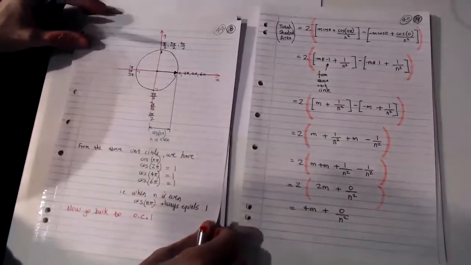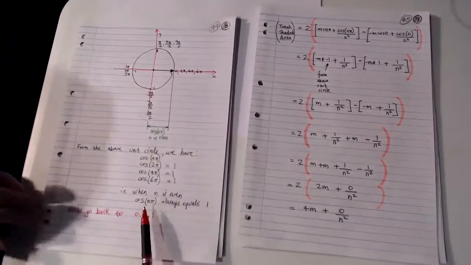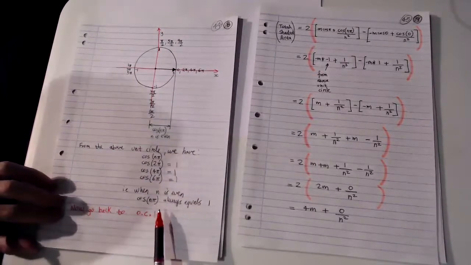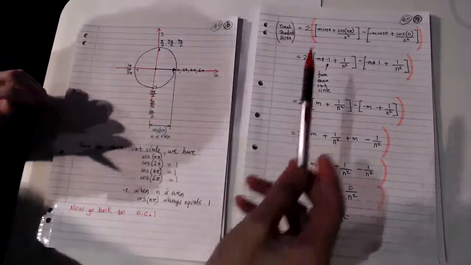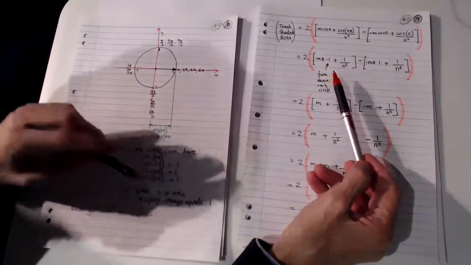Because with the calculations that we've just done, we have concluded that when n is even, cos n pi is always 1. So wherever you see cos n pi, you put in 1.